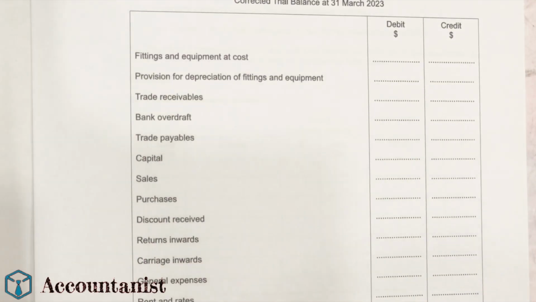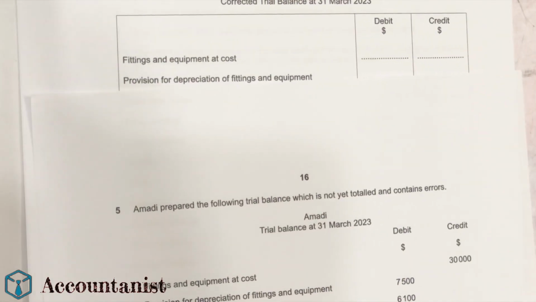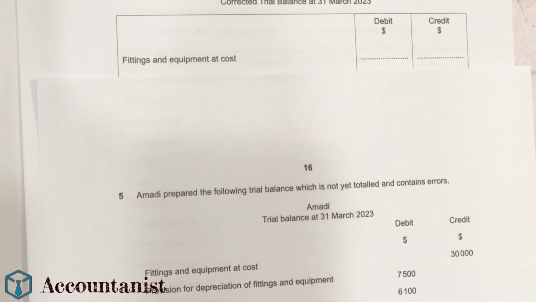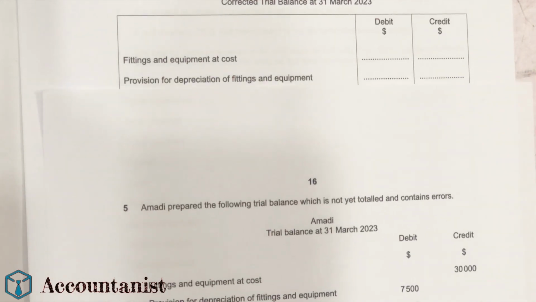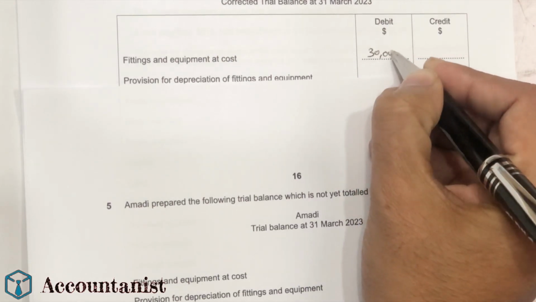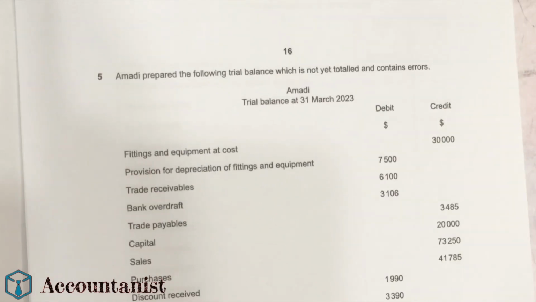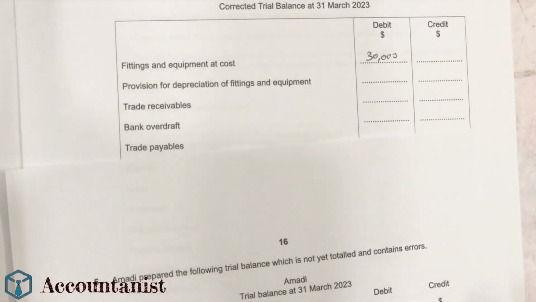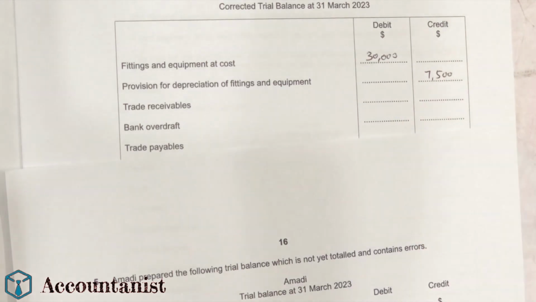So we have the next page, the format. I'm going to use the figures from this page to fill this up. We have fixtures, fittings and equipment at cost, 30,000. It's our asset, so it comes up on the debit side. Provision for depreciation is 7,500. So 7,500 will come up on the credit side because it's going to be reduced from the non-current asset.